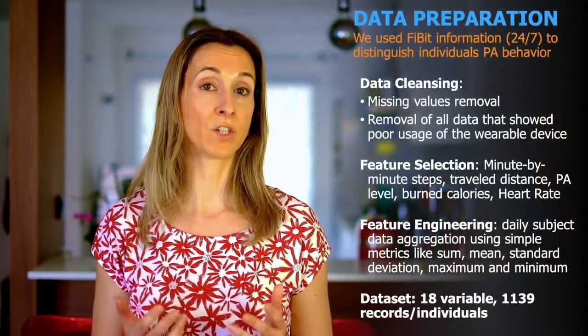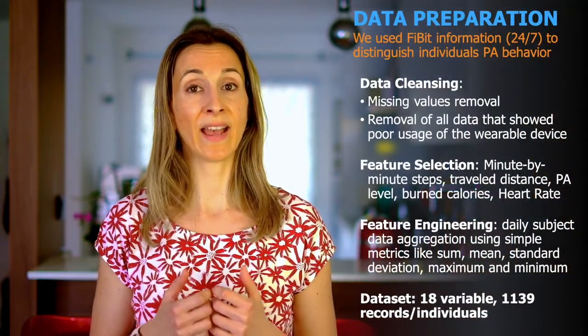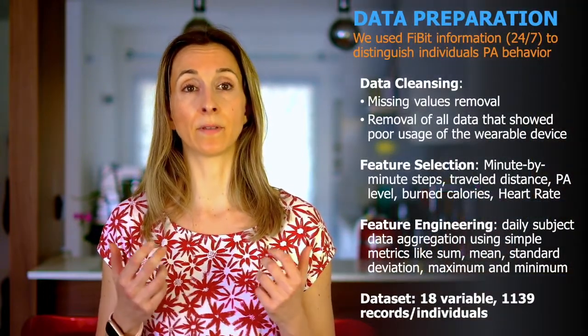So, what did we want to achieve with all this data? Our main question was, how can we distinguish individuals' PA behavior from the Fitbit sample data? We hoped we could do it applying machine learning, so we took this route. We started the machine learning process by preparing and standardizing the sample data.